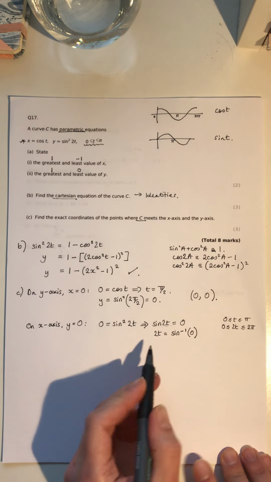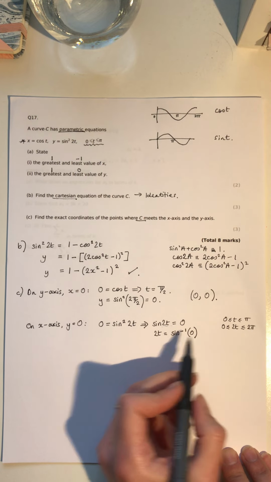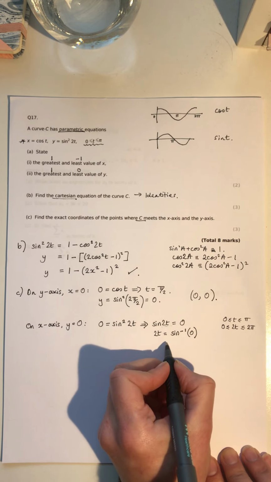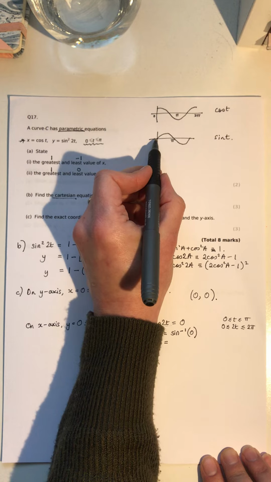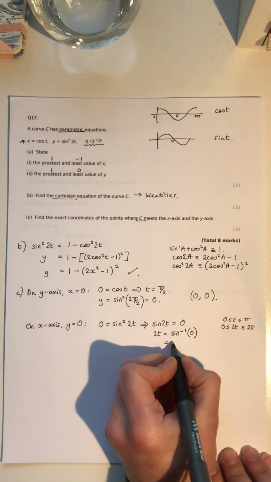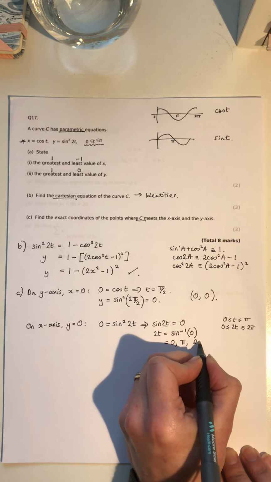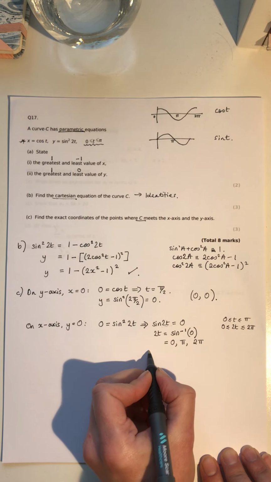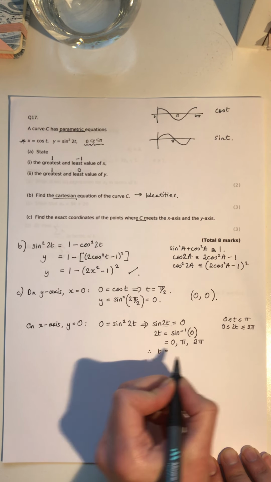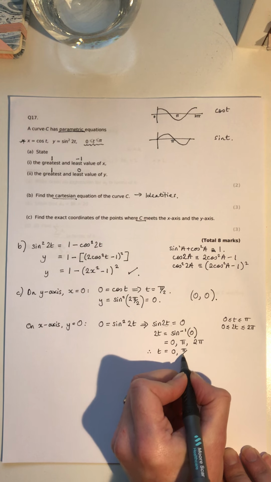So we do actually need to get values for this all the way up to 2 pi. So 2t could be 0, pi, or 2 pi, meaning that t could be half of each of these.